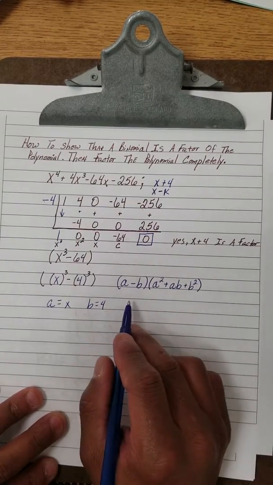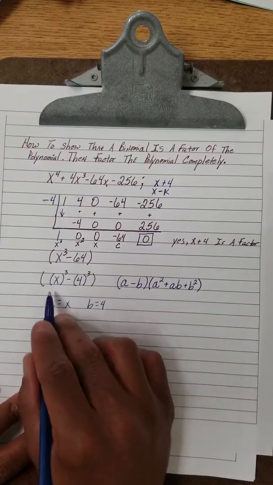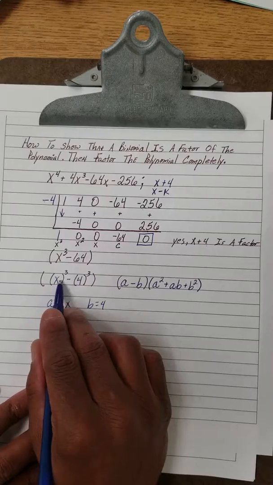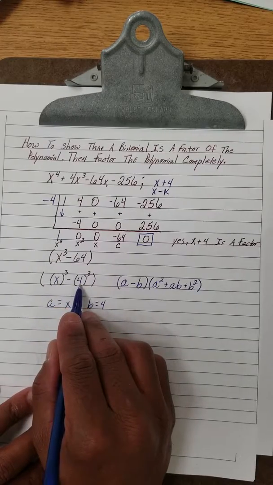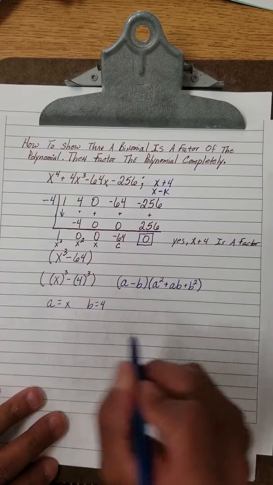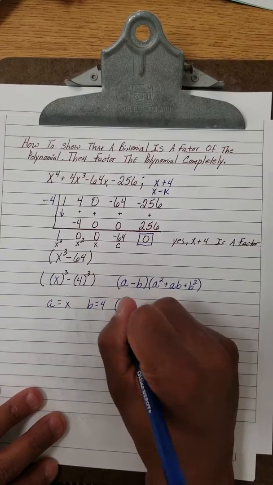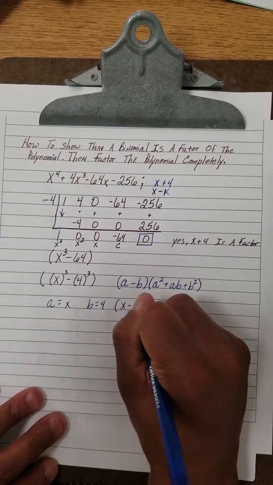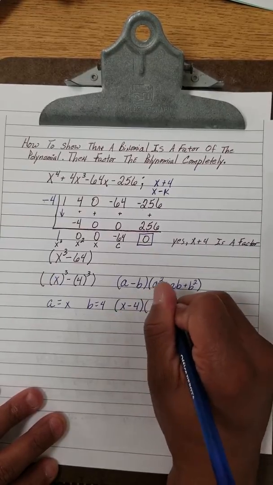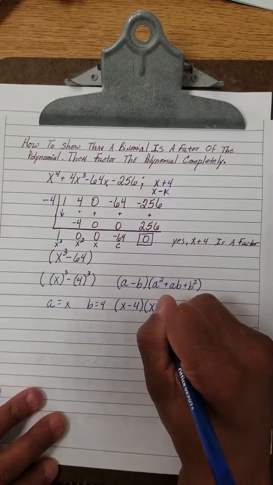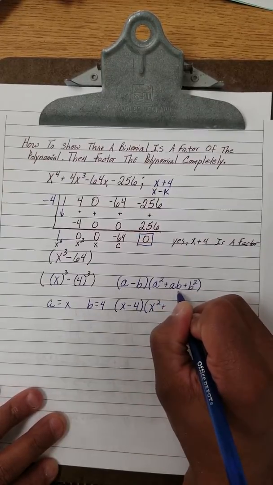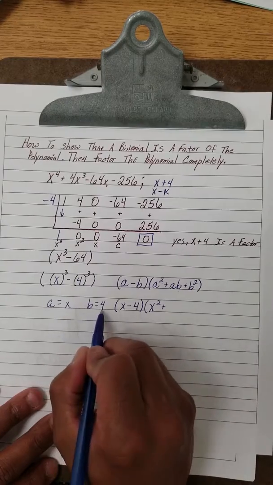Okay, so my first term in this case, that will represent a, is x. The term that will represent b would be the number 4. So we will write, in parentheses, x minus 4 times my first term squared, so x squared, plus my first term times my second term, x times 4.